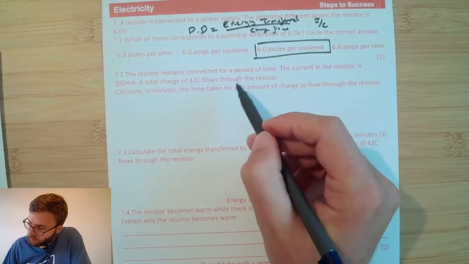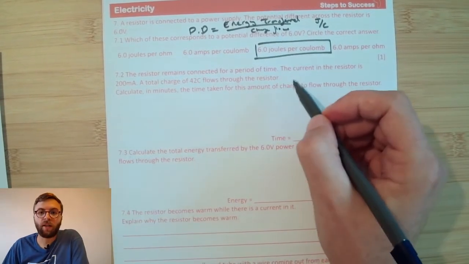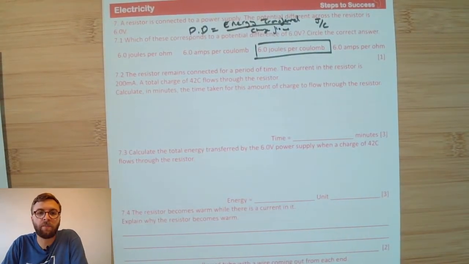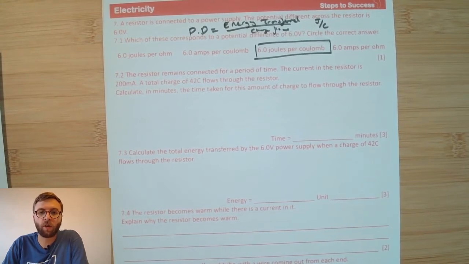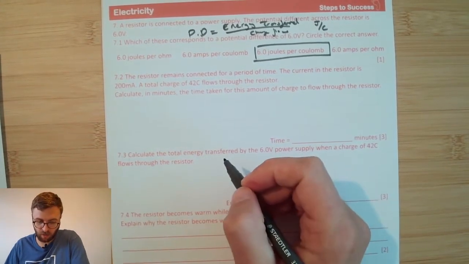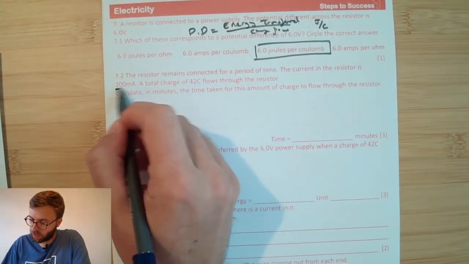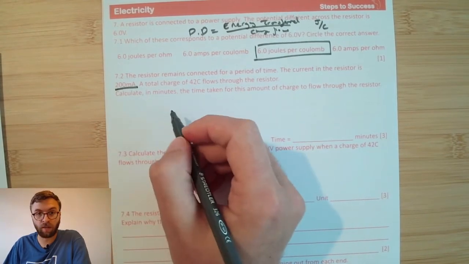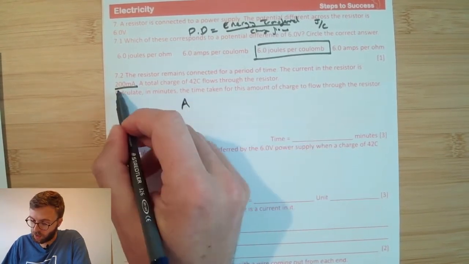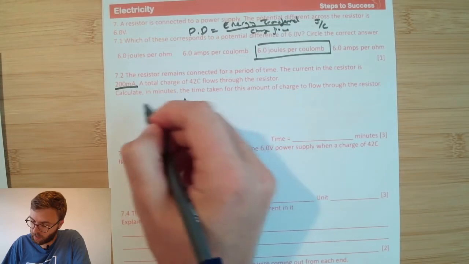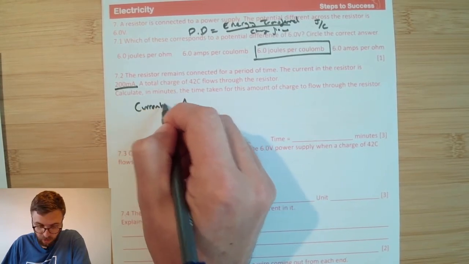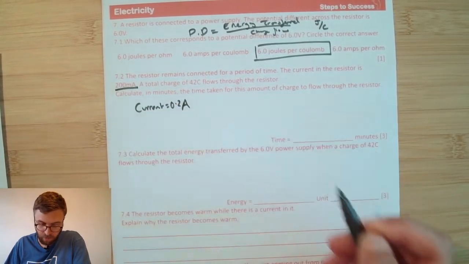Okay, the resistor remains connected for a period of time. The current in the resistor is 200 milliamps. A total charge of 42 coulombs flows through the resistor. Calculate in minutes the time taken for this amount of charge to flow through the resistor. So firstly, I'm going to change my current into a standard unit of amps. So to go from milliamps to amps, we divide by 1,000. So therefore, my current is going to be 0.2 amps.